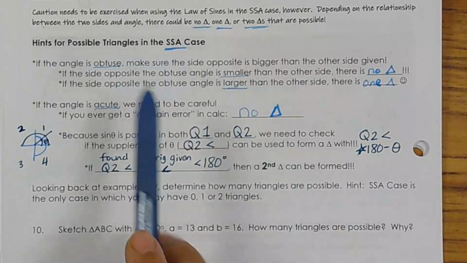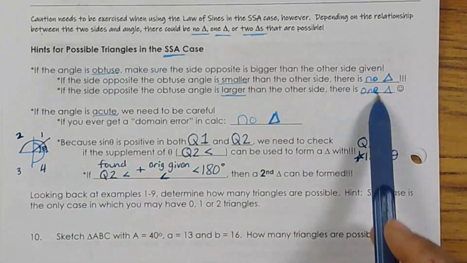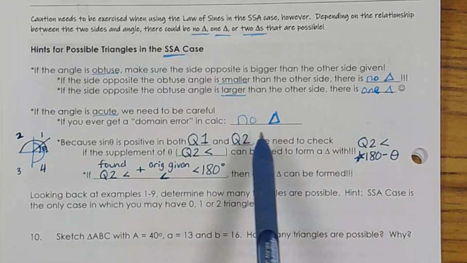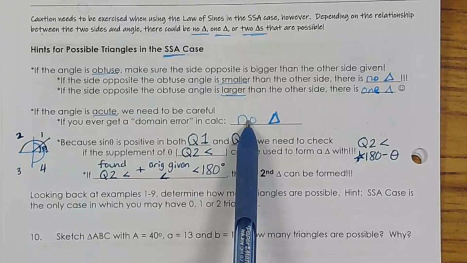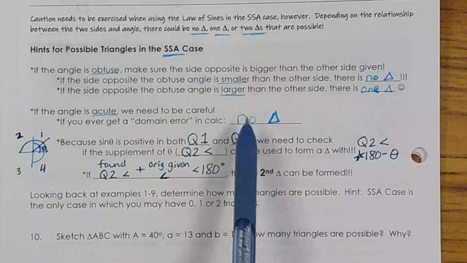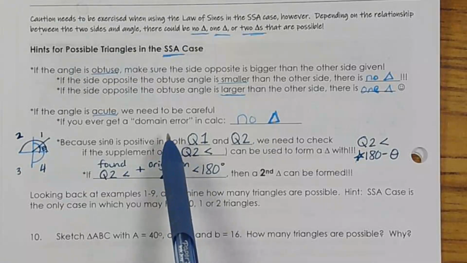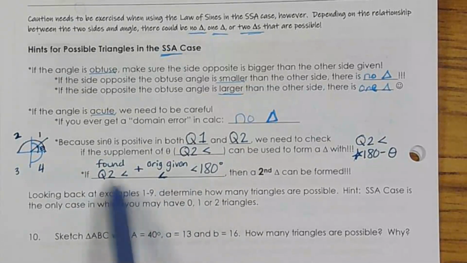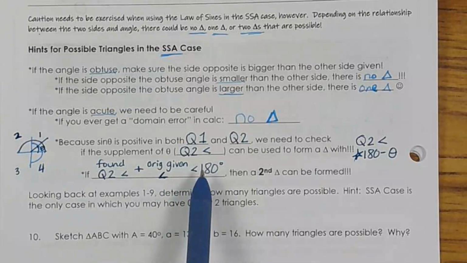Specifically with obtuse angles, you're only going to have 2 choices to pick from, no or 1. But with acute angles, we have to decide, is it no triangle if the calculator is giving me a domain error? Is it 1 triangle when you're just given a theta and this scenario doesn't hold true, where when you find these 2 angles and add them up and the answer is not less than 180, then we'll have to work with that.